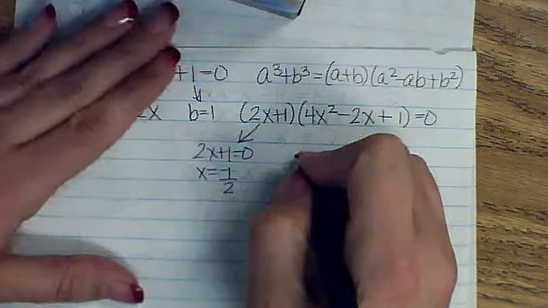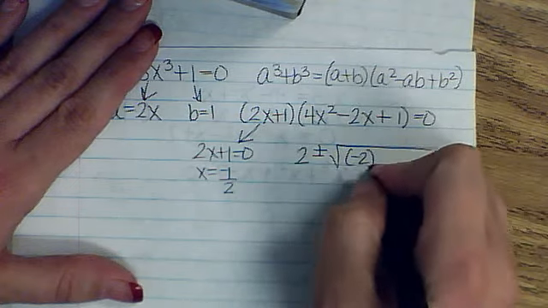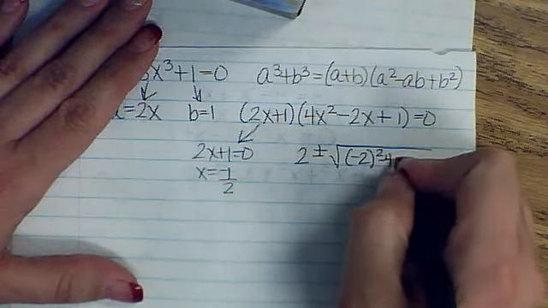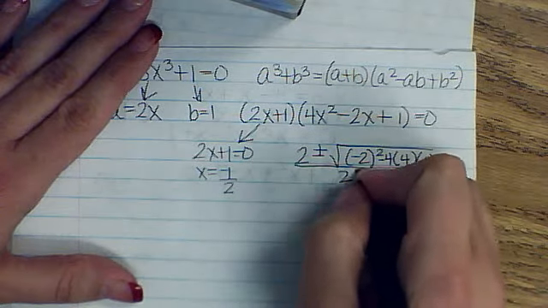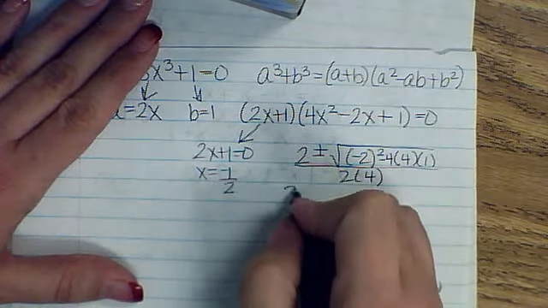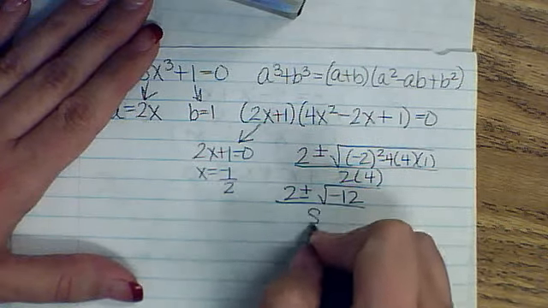Over here, with the quadratic formula, you get 2 plus or minus the square root of negative 12 again, all over 8.